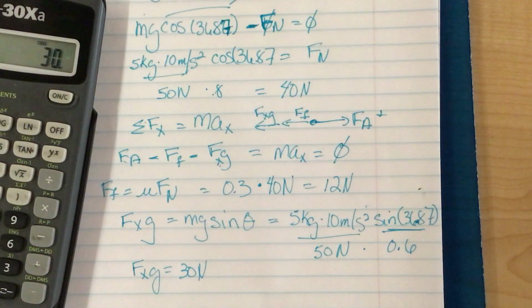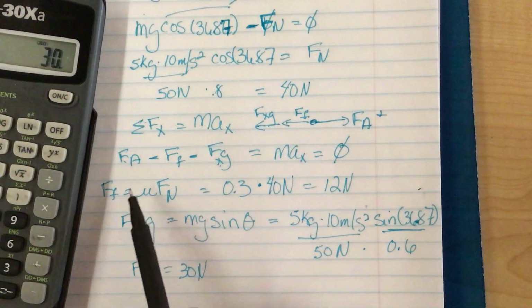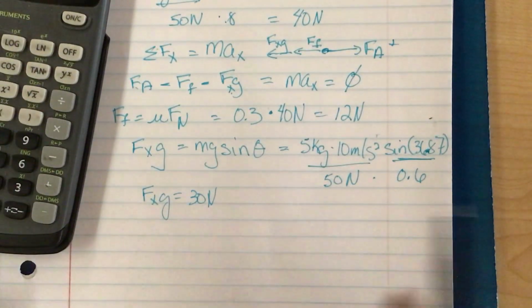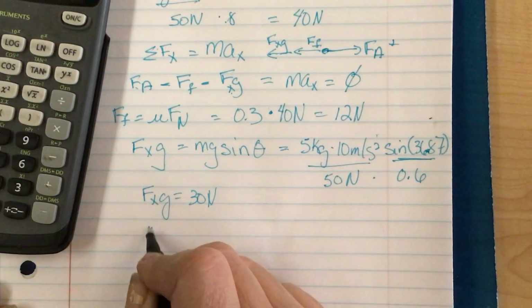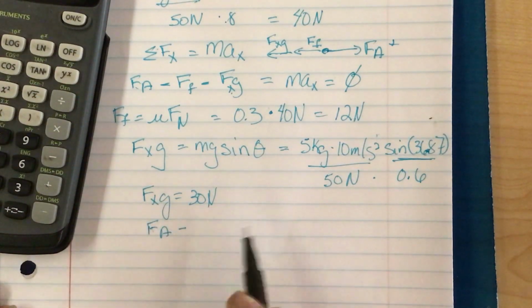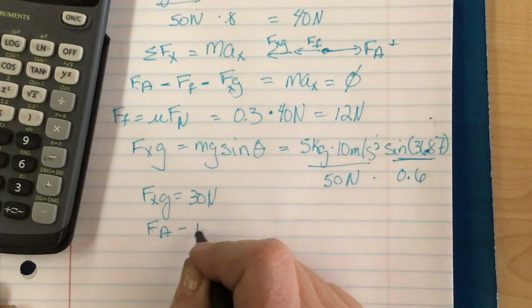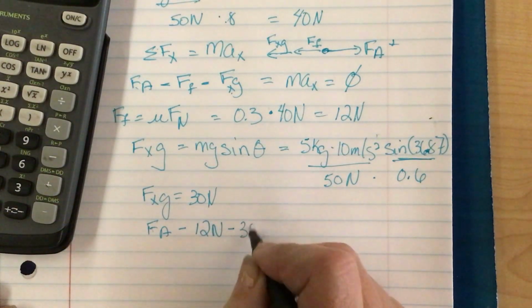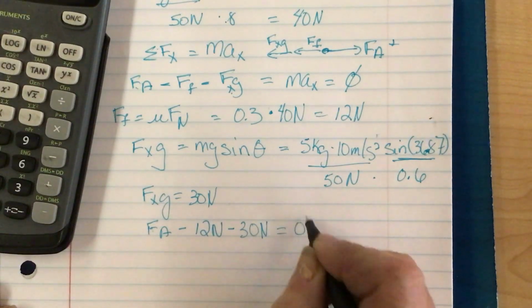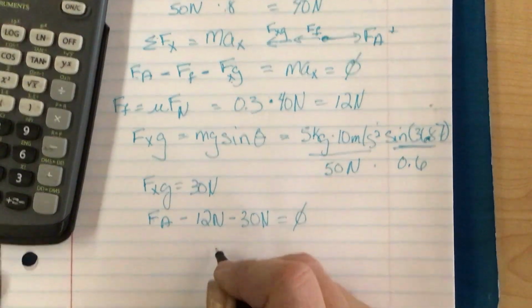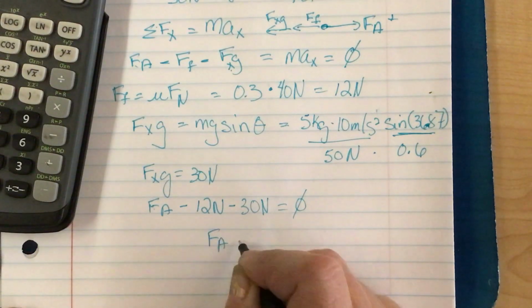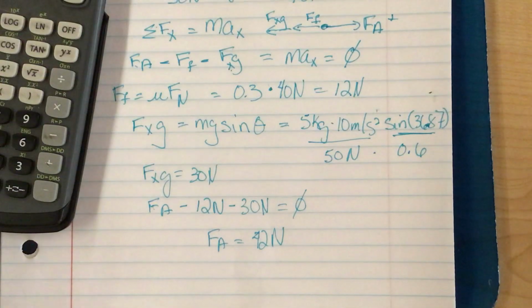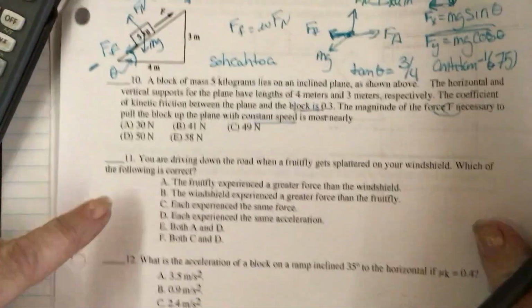Yay? Yeah. And what are we supposed to find? Well, we're supposed to find the force applied that will cause it to go at constant velocity. All right, so we're going to substitute in what we know: force applied minus the force of friction, well, that's 12 newtons, minus 30 newtons is equal to 0. So how much is the force applied? Yeah, equals 42 newtons.